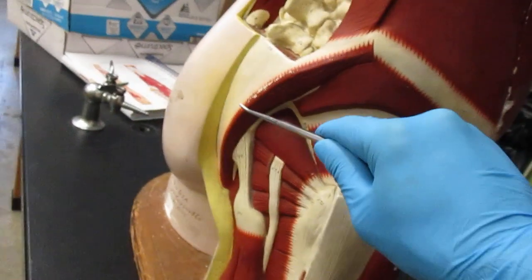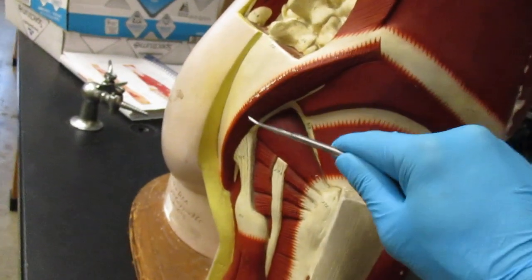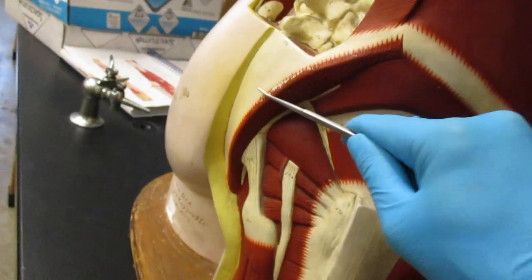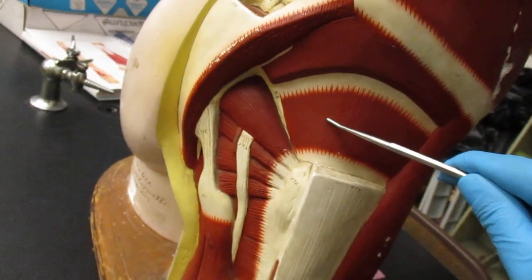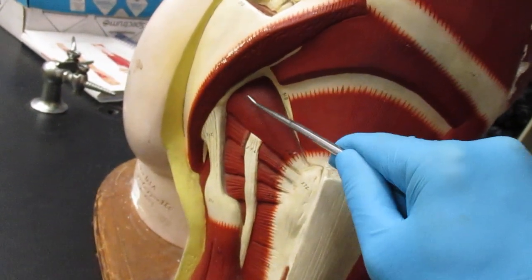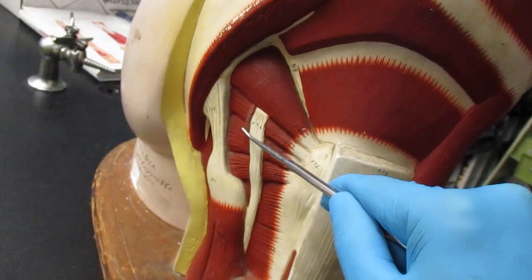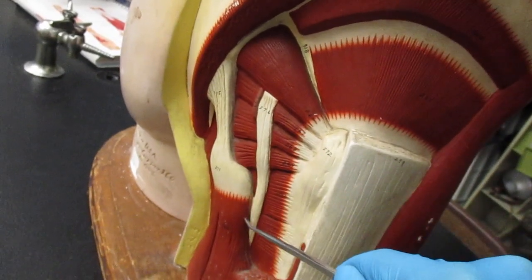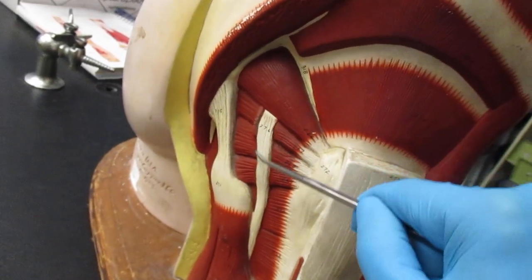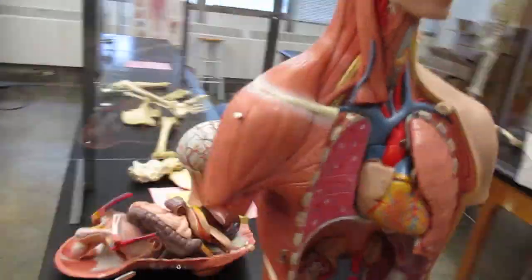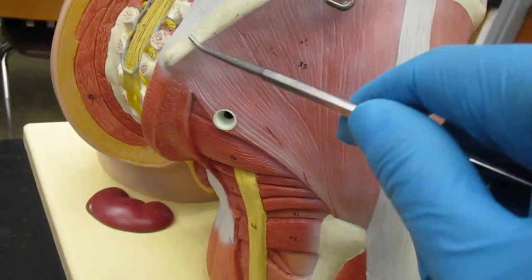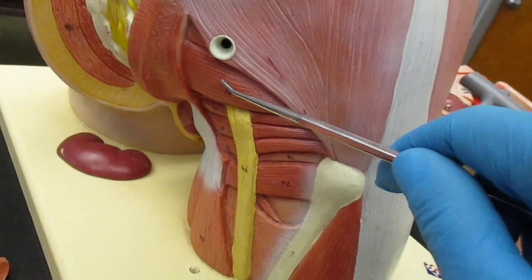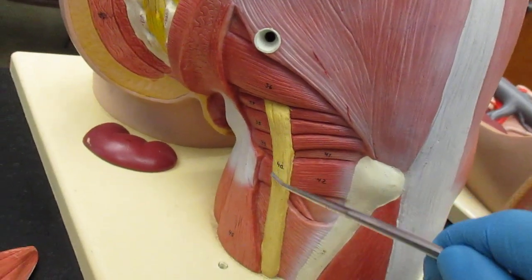So let me go over that again. Gluteus maximus has been cut. Gluteus medius and gluteus minimus. Piriformis muscle, and then you have your sciatic nerve running down right through here. Sciatic nerve. And on this model here, we can see the same thing. So we see the piriformis and the sciatic nerve.